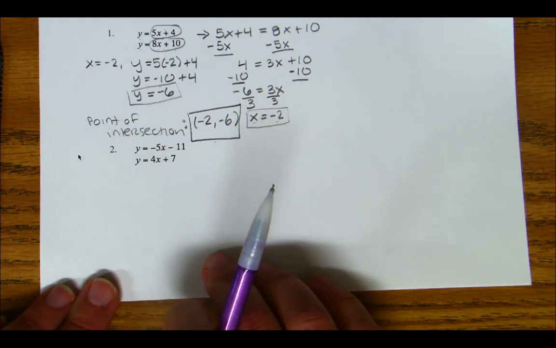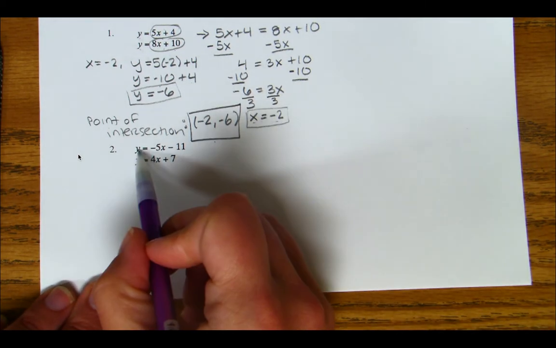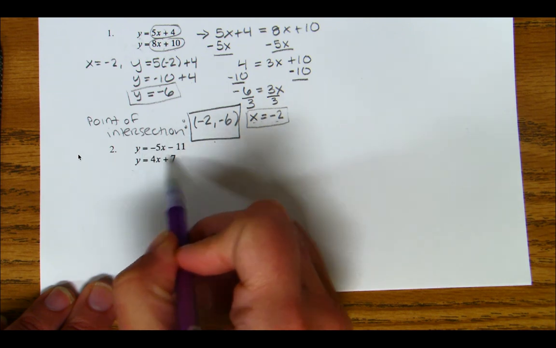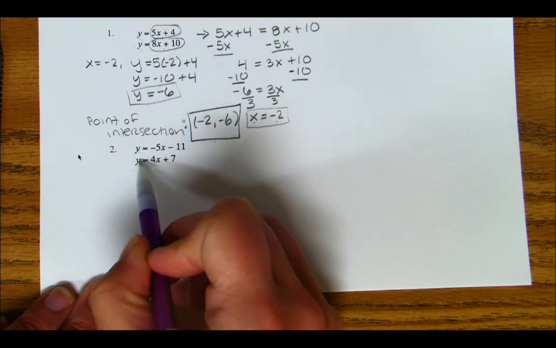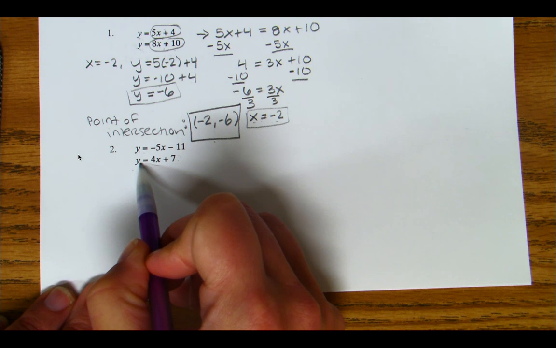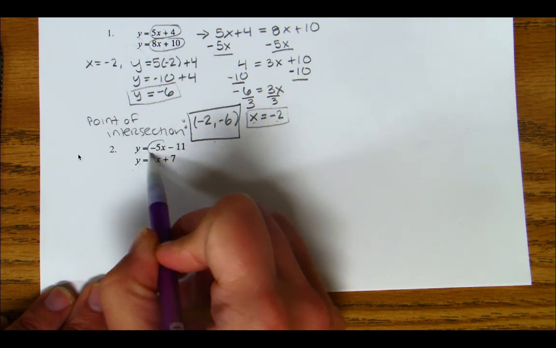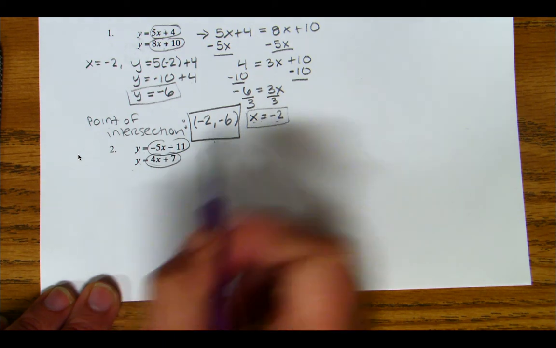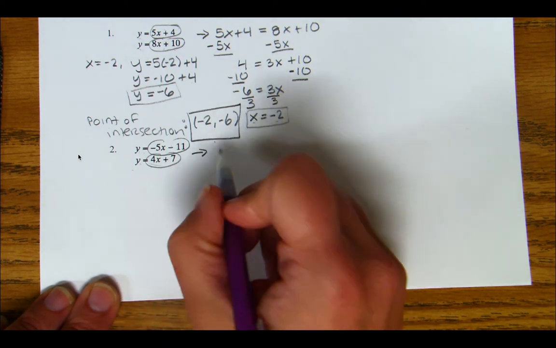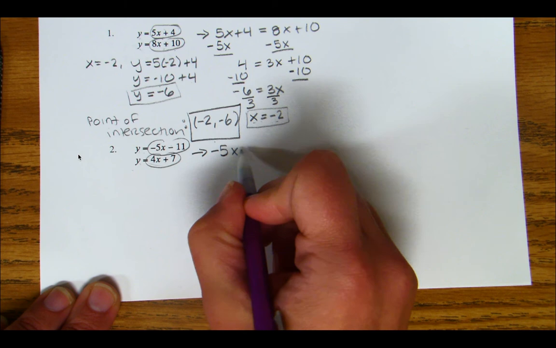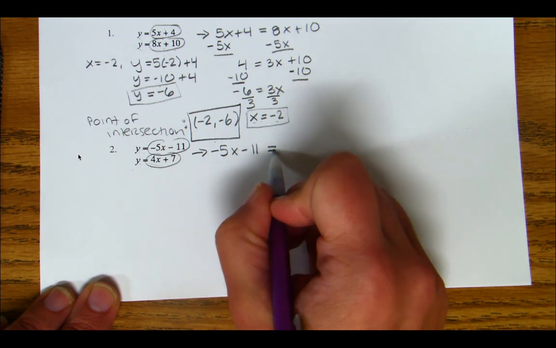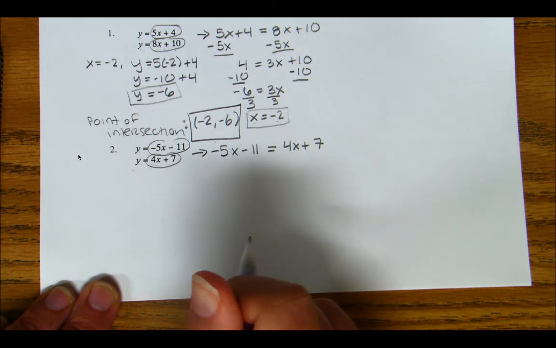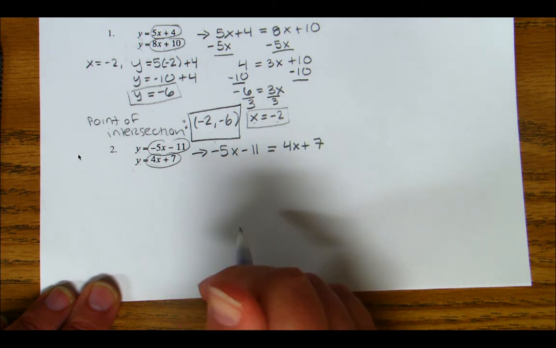So another example of this. Again, I have y equals an equation and y equals an equation. Since y and y, we want them to be equal to each other, it means that these sides of the equation are also going to be equal to each other. So that means that I have negative 5x minus 11 equals 4x plus 7. Similar to the problem above, I'm going to solve for x.